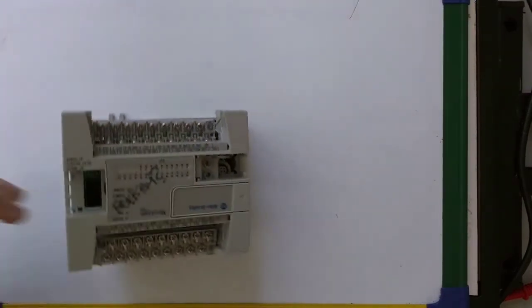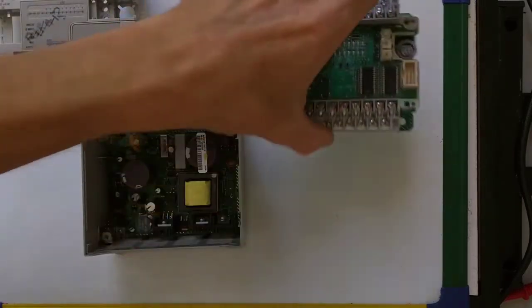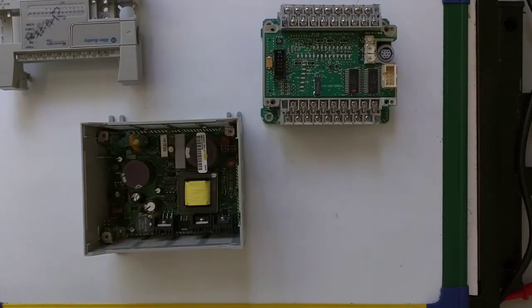But once we start looking inside PLCs and seeing how they operate, and taking a look at how the memory is addressed and things like this, we're going to need to understand binary in order to get anywhere at all.